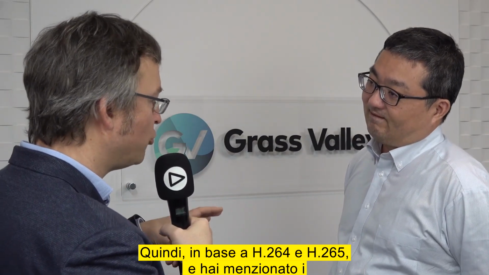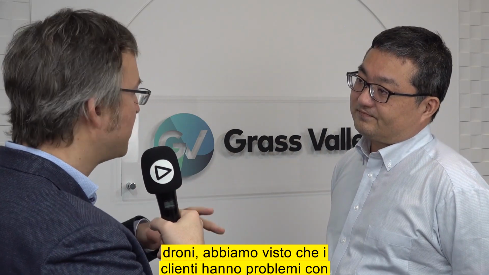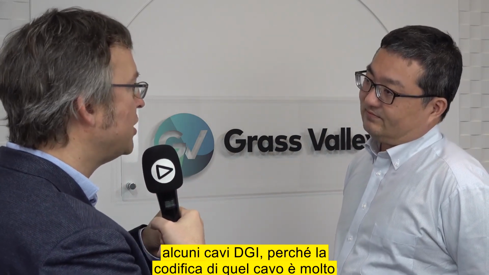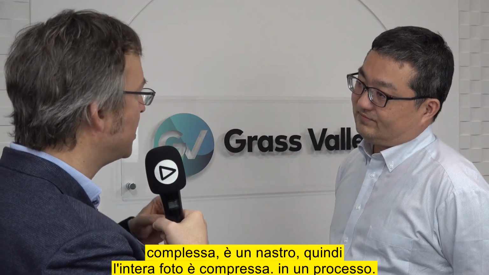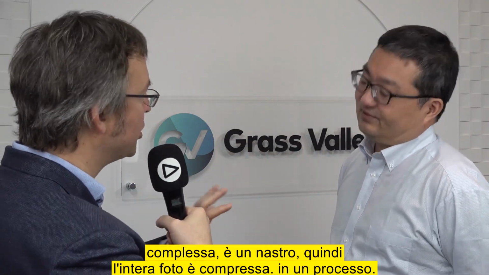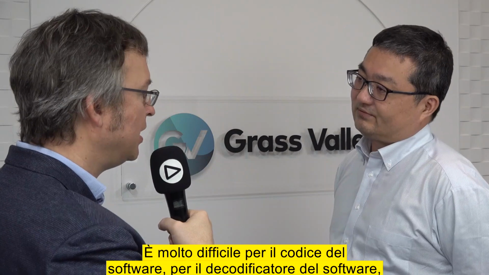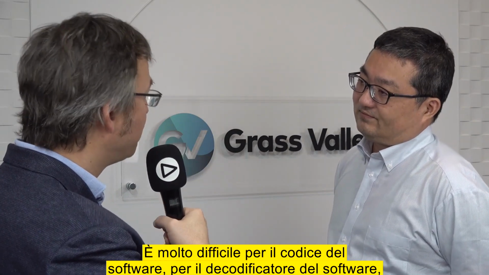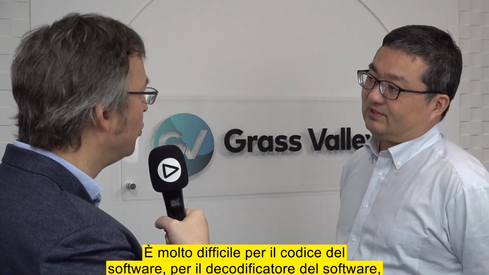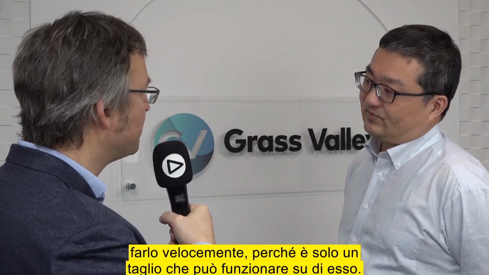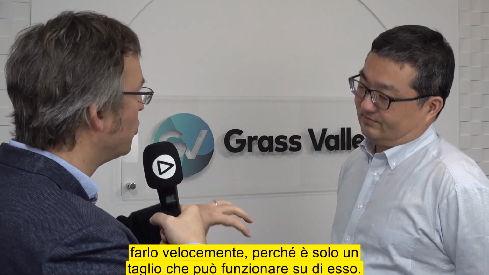And you mentioned the drones. We have seen that customers get problems with some special DJI footage because the encoding of this footage is very complex. It's one slice, so the whole picture is compressed in one process. It's very hard for the software decoder to make this fast because it's just one core which can work on it.